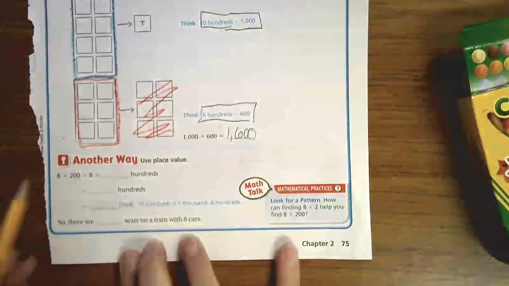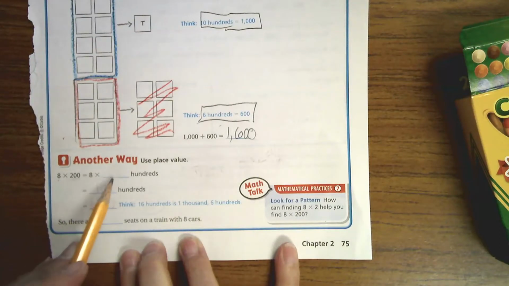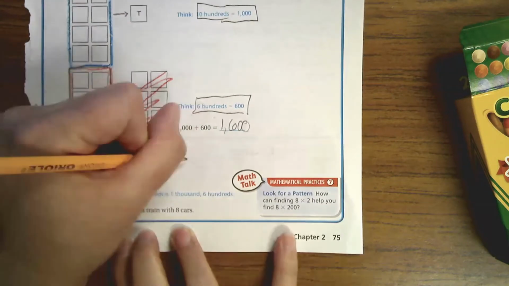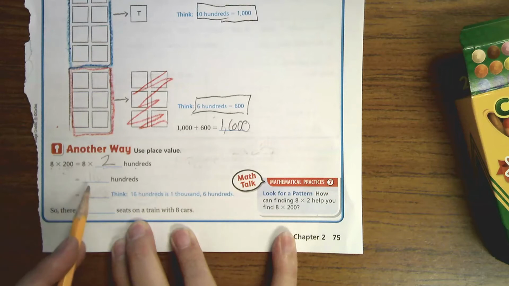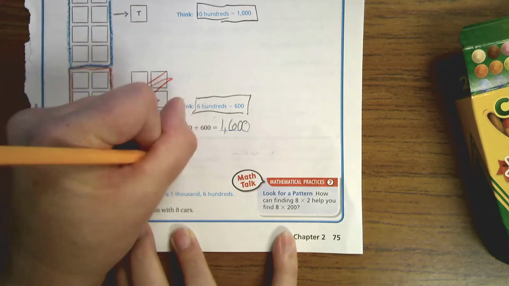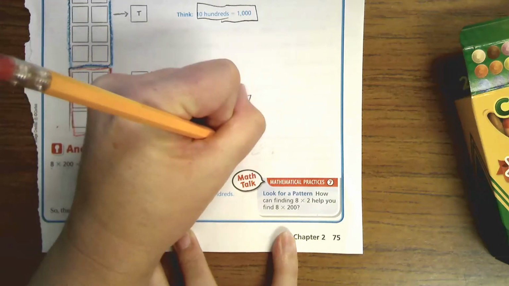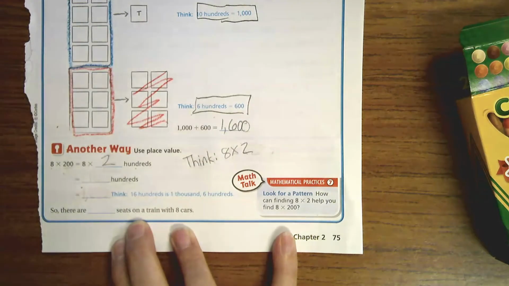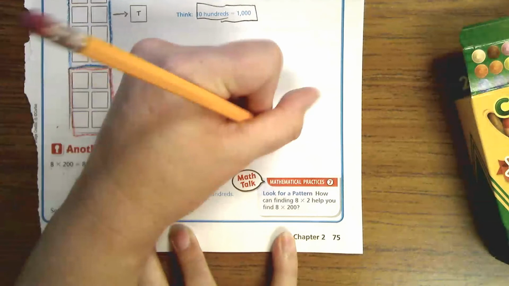This time we're going to use place value to try and solve this. So we have 8 times 200. 8 times blank hundreds. So in my head, I know this is 200, 2 hundreds. Now, I need to figure out how many hundreds total. So in my brain, I'm going to think 8 times 2. 8 times 2 equals 16.